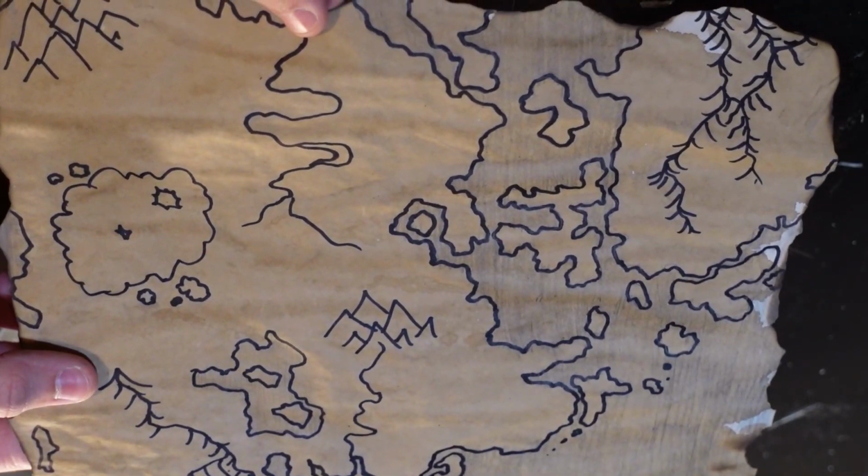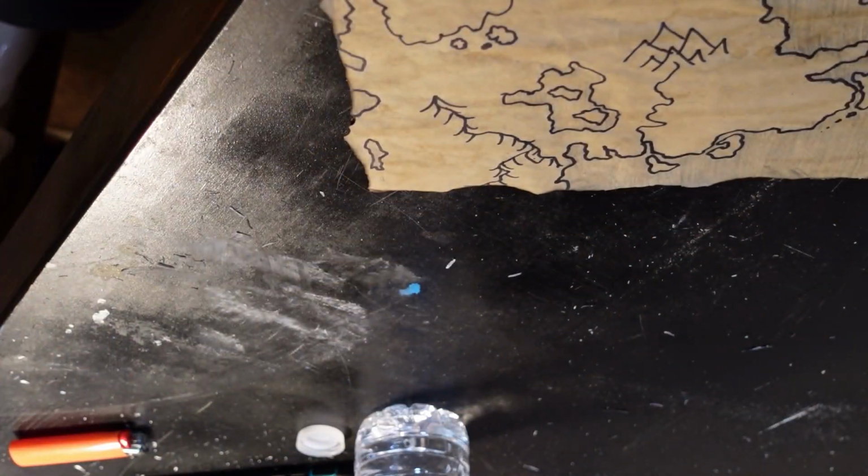This is more if you're planning to use your map as a prop in your games, but isn't super necessary.